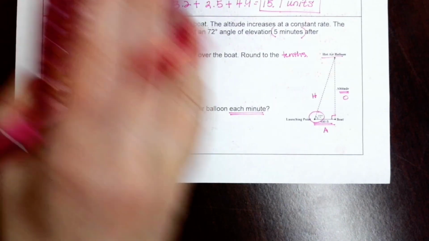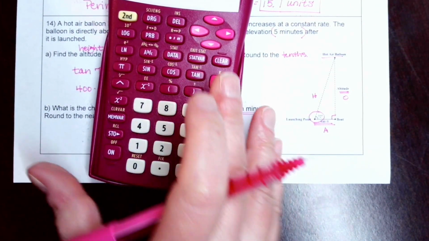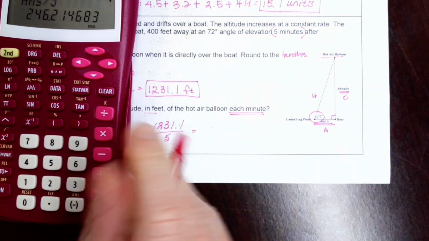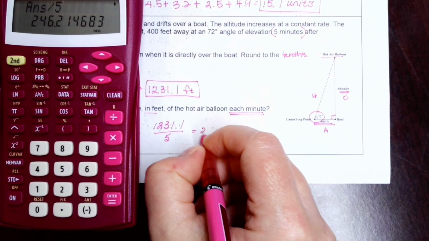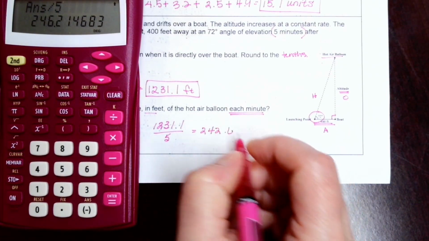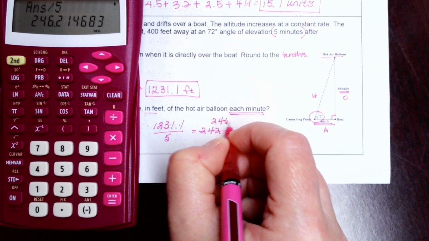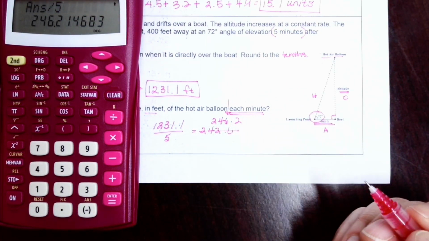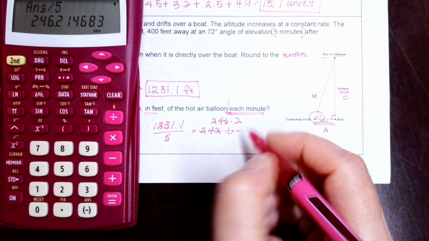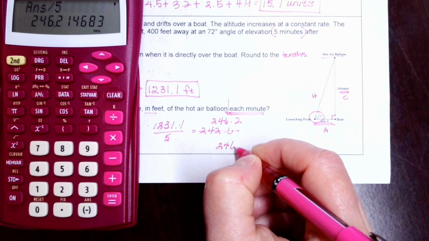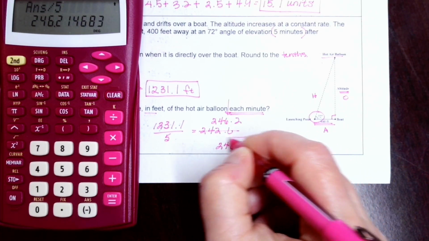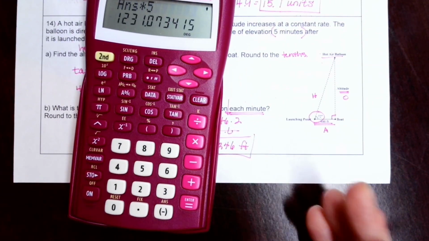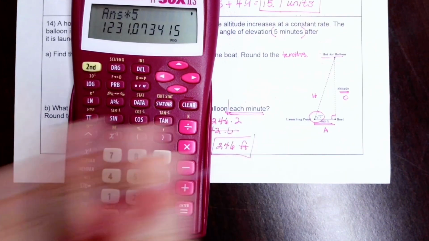All right, so if I take this 1231 and we just divide by 5. Now again, this one said round to the nearest foot. So this looks like 246.2. Now if I want to go to the nearest foot, my 2 is just not going to change anything. I only round up if this happens to be greater than 5. So my nearest foot would be 246 feet. So roughly 246 feet every minute. So if I took this and multiplied by 5, I should get back to how high it was after 5 minutes. That's the idea.